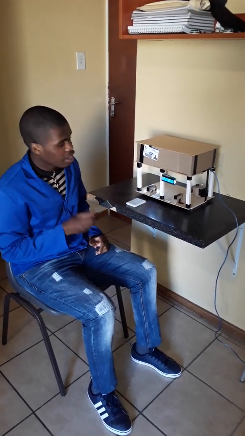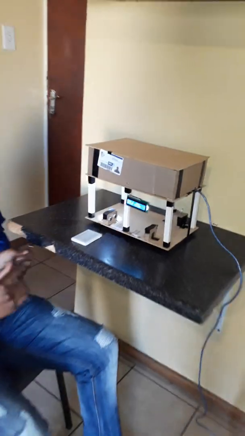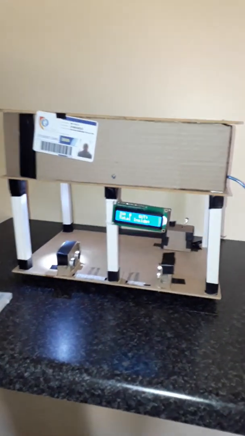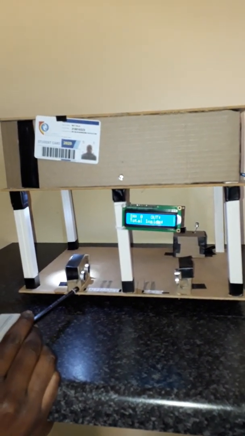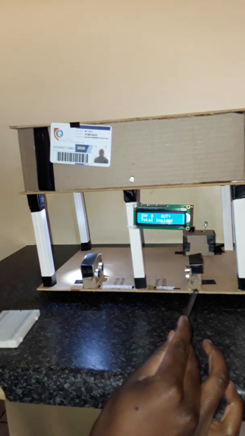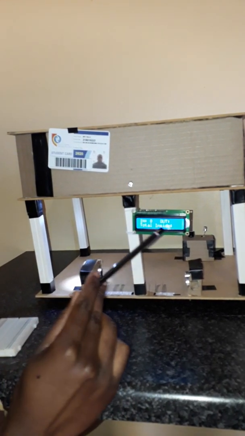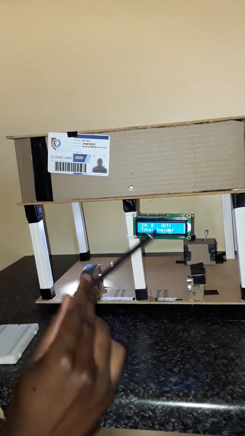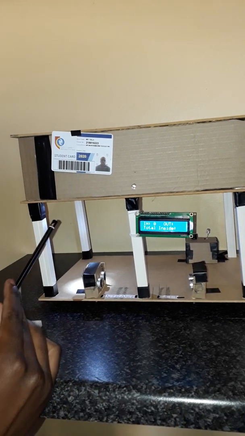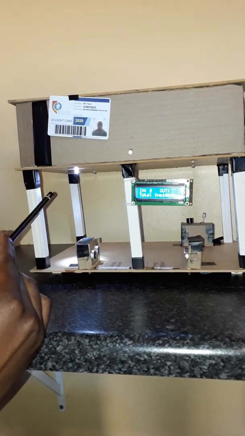Okay guys, here is my project. As you can see, I'll be using this breadboard for demonstration. As you can see, we have the ultrasonic sensor at the entrance, we have the ultrasonic sensor at the exit, we have the LCD display, which is 0 initially because there's no one inside, and that light which is on is the light that is inside the building.